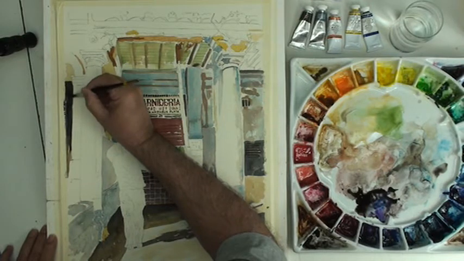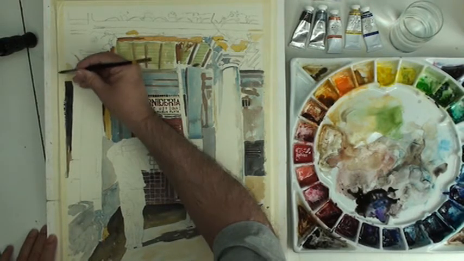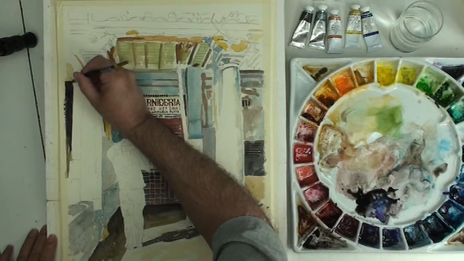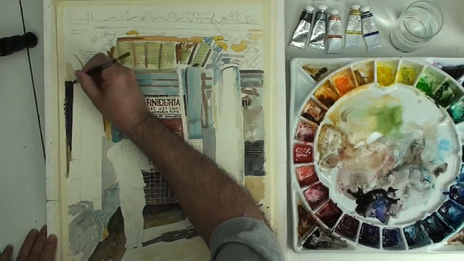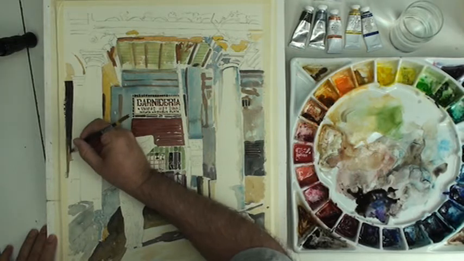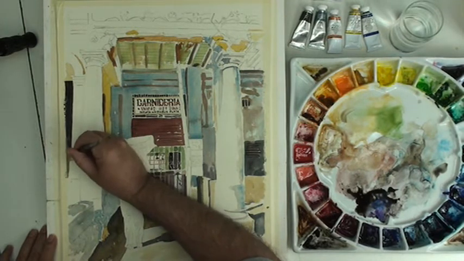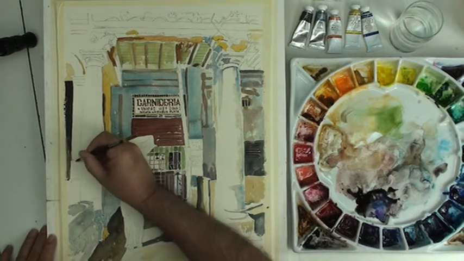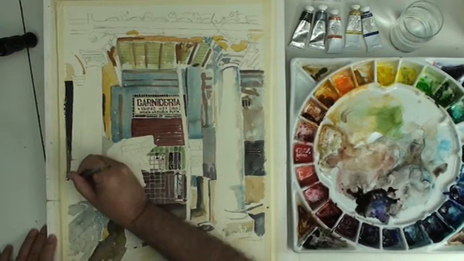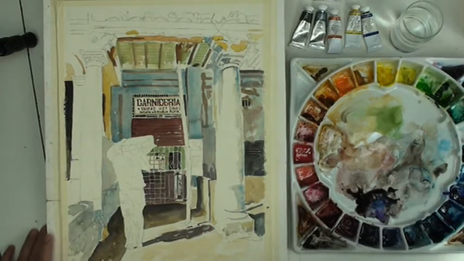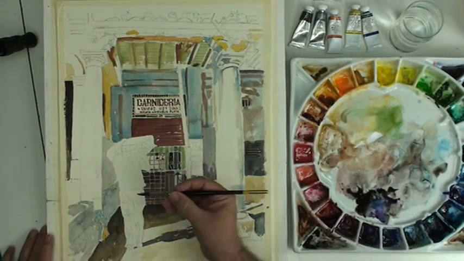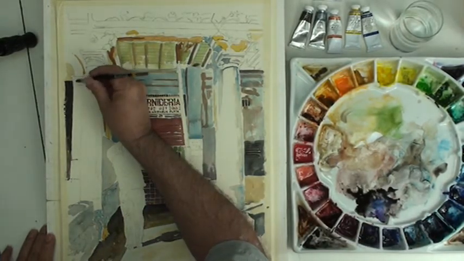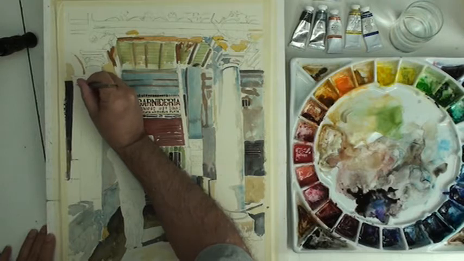There we go. I'm using a medium-sized round brush here, but it's got a nice tip on it, so I don't have to go to my smaller brush just yet.